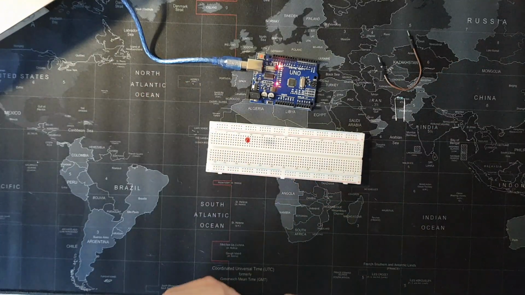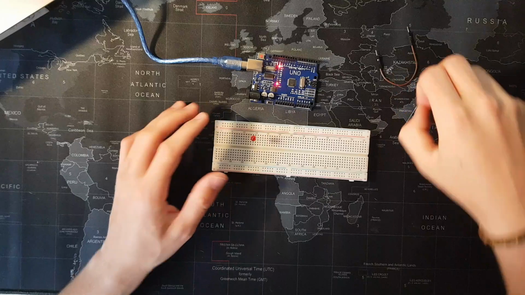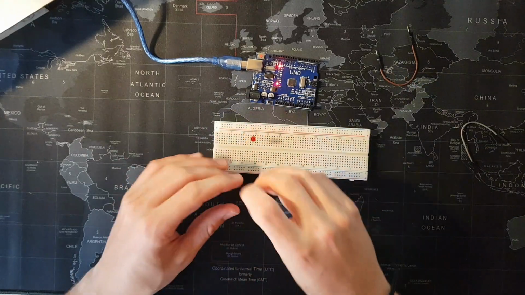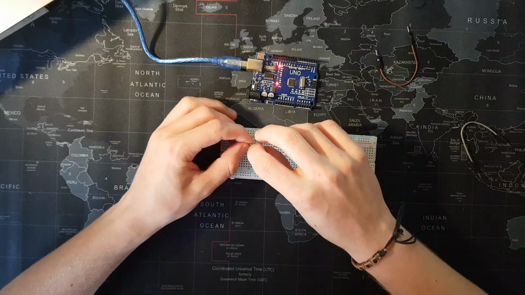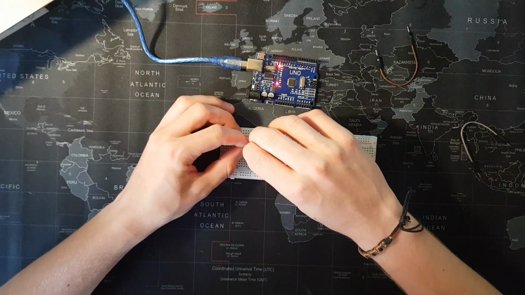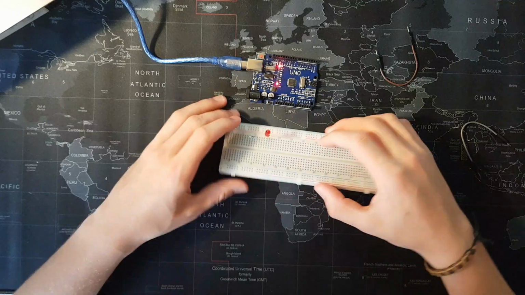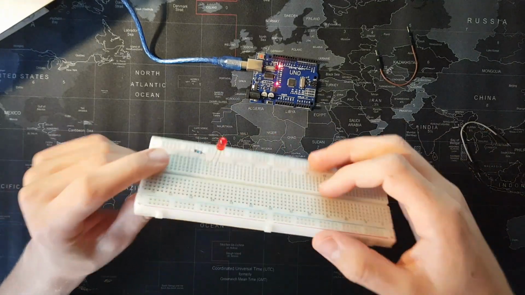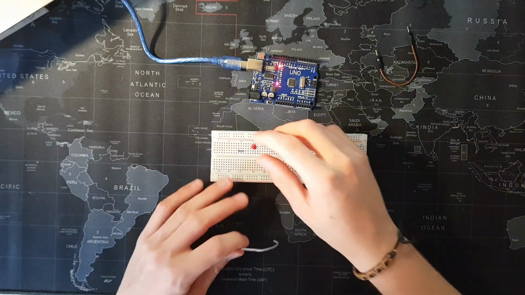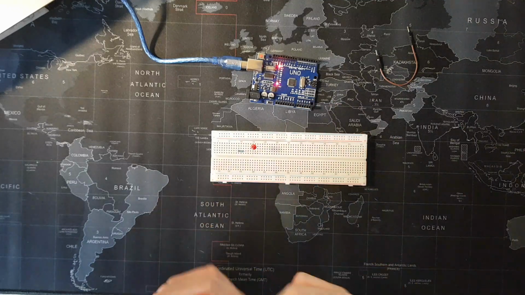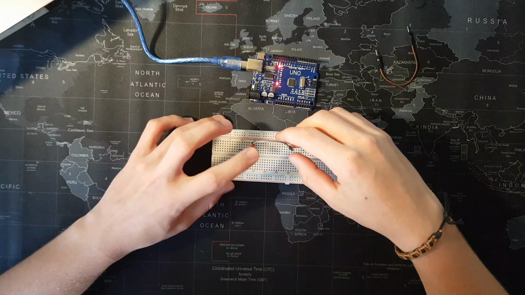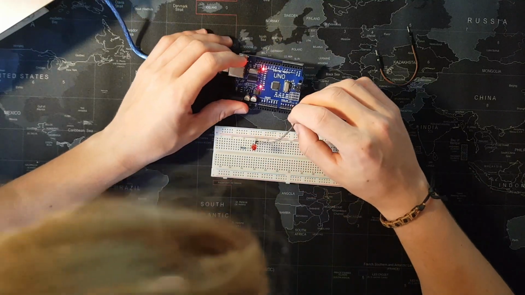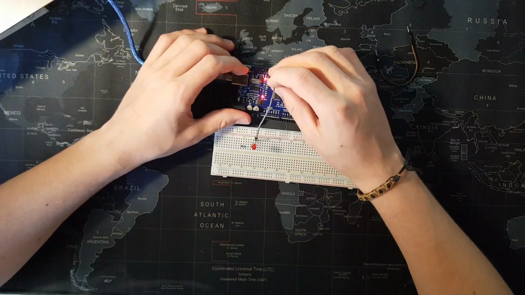And now we are going to connect our resistor to the anode of our LED, the positive terminal, the long leg, as you can see there. And now all that's left to do is plug the jumper wire from the negative leg of our LED into ground.